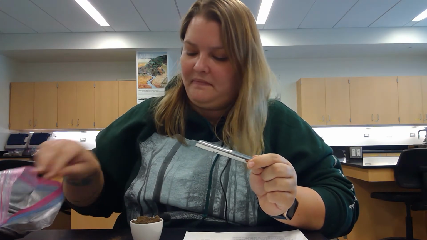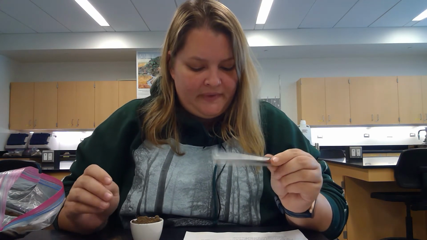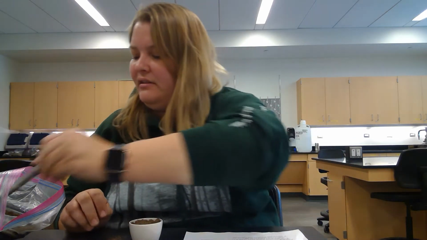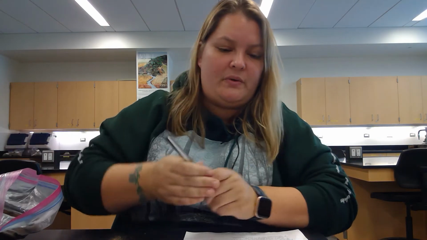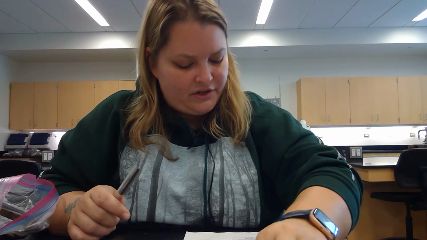Spilled a little bit. All right, compact the soil by gently tapping the crucible on the desk, and then refill until level and strike off. Okay, so here's our full crucible with soil for a coarse textured.